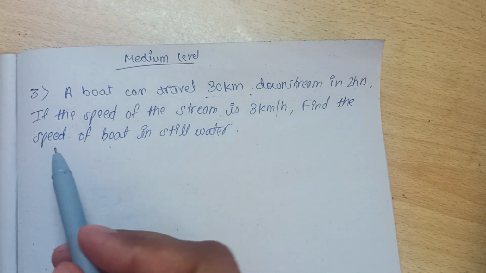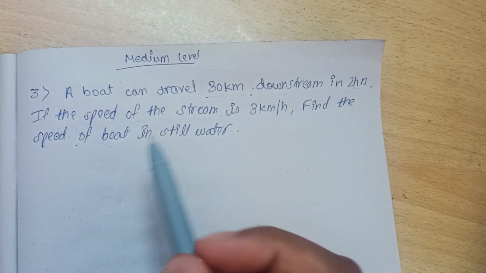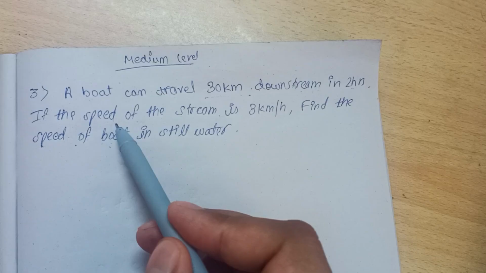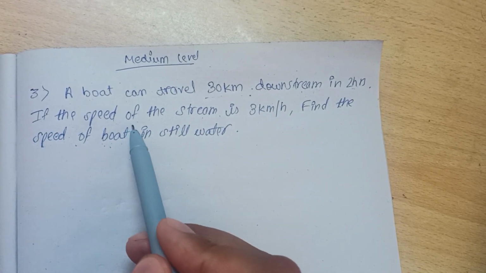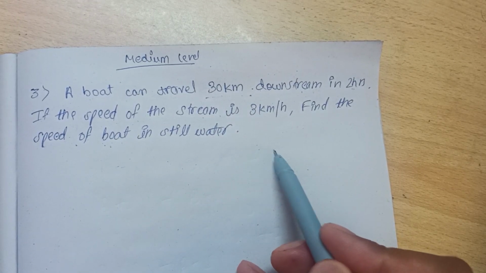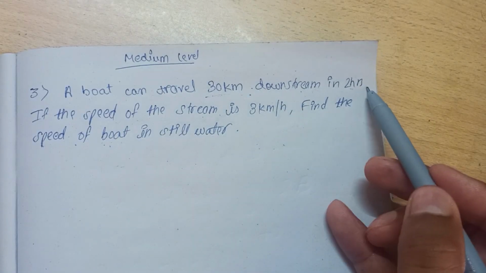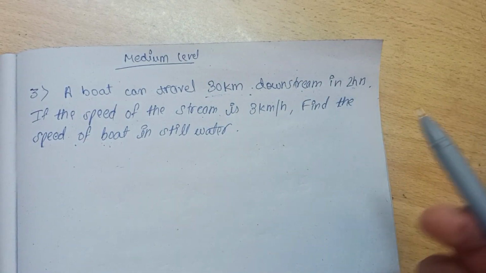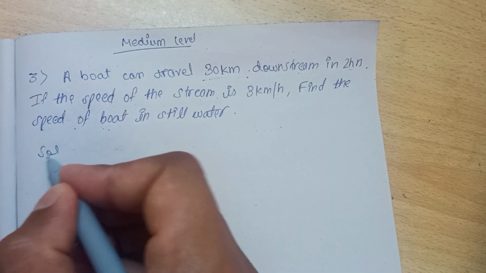We need to calculate the speed of the boat, and we know the formula. If the downstream is given and the speed of stream is given, we can easily calculate the speed of the boat. We know that the downstream is equal to boat speed plus stream speed, and the stream speed is given, and we can calculate the downstream because the distance and time are given. If distance and time are given, we can easily calculate the speed of the downstream. So let's begin with the solution.